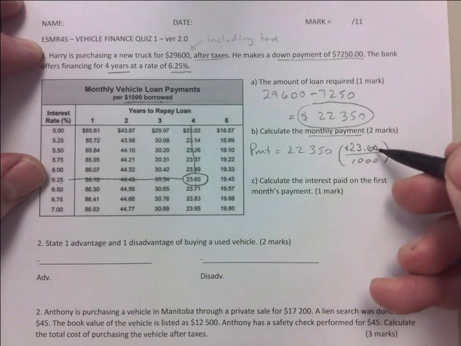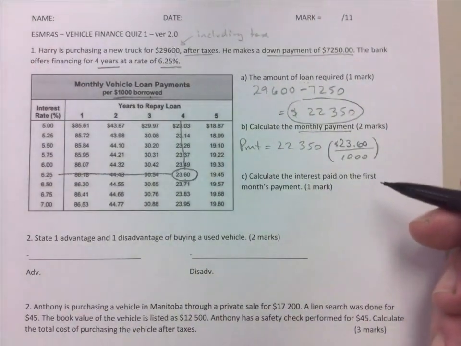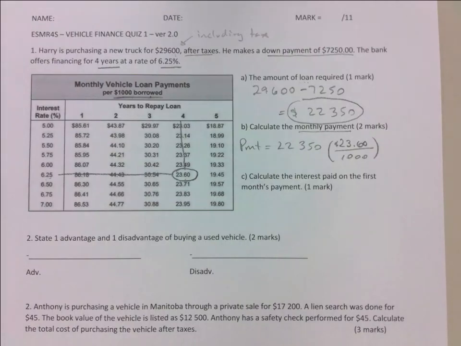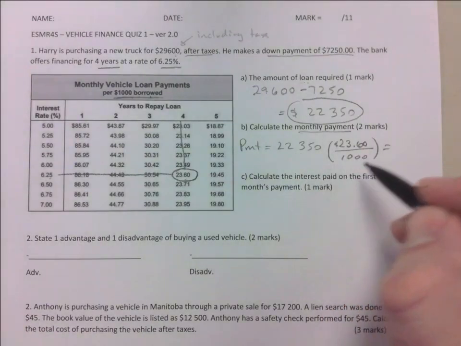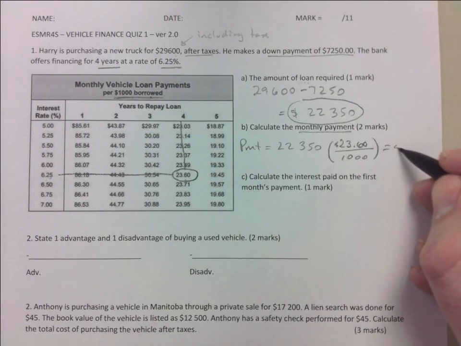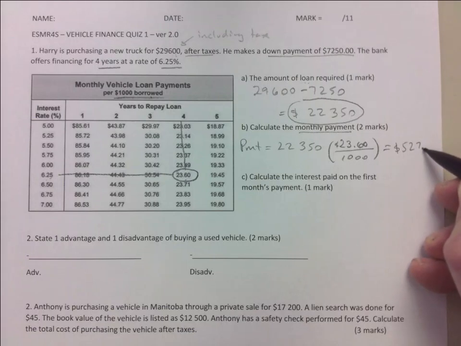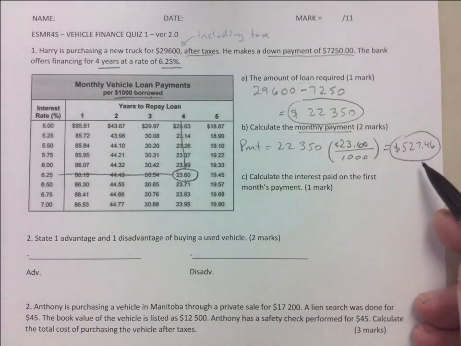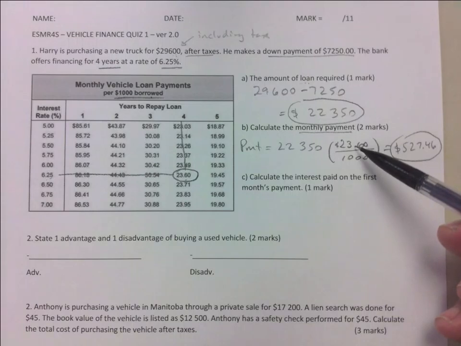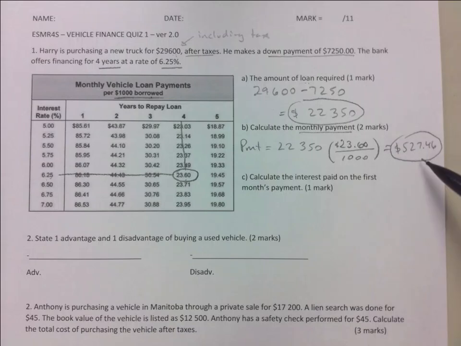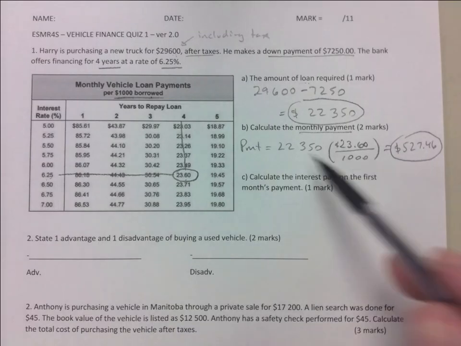per $1,000. If you have the 2360, you get a mark no matter what. Okay, you get 1 out of 2 if you've got the 2360. Then compute that, you're going to get 527.46. Okay, so that's your final answer if you did this right. If you grab the wrong number from the table, you lose a whole mark, but you still get the mark for computing, for calculating. Okay.